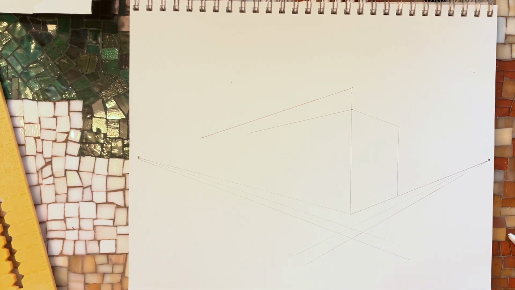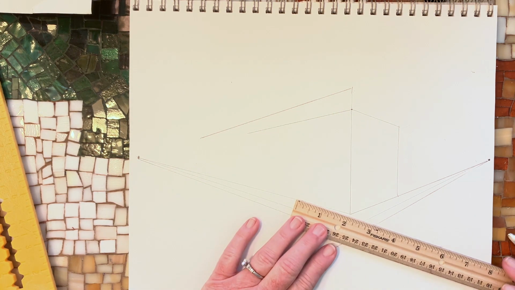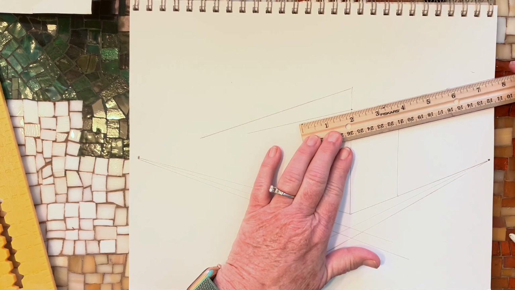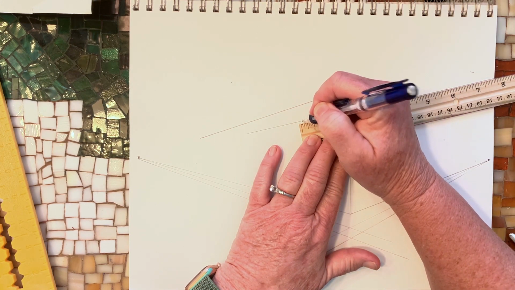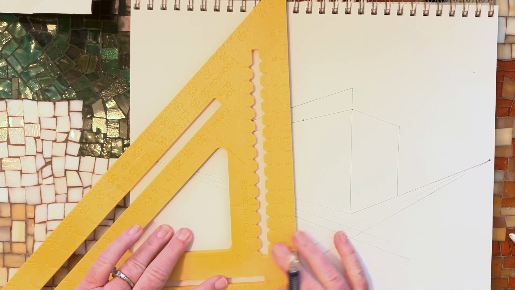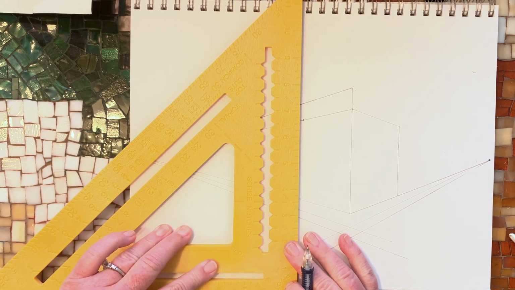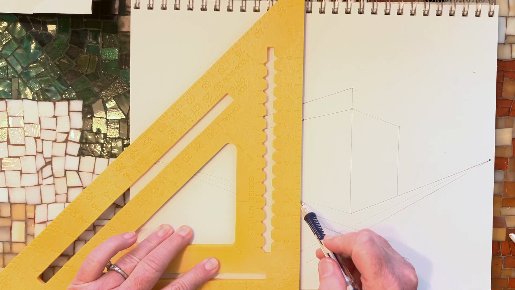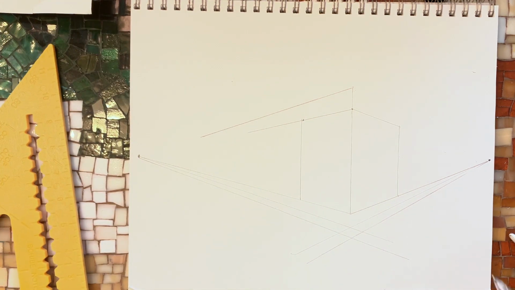We can do a lot with these lines, but let's decide how wide our building is going to be. Let's make this one 2 inches. And this one, I'm marking 2 inches top and bottom, so I know. But really, my right angle will tell me if I've got 2 inches down at the bottom. I'm going to have 2 inches up at the top. There's our first building.